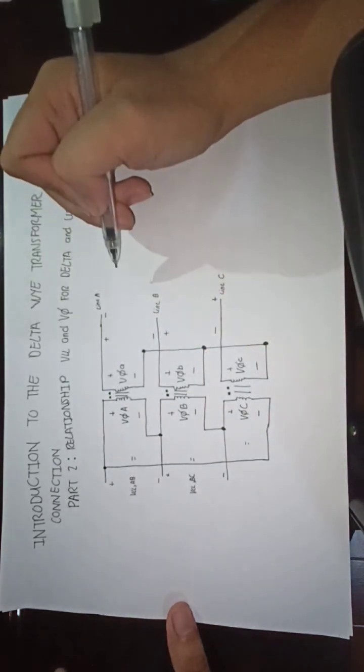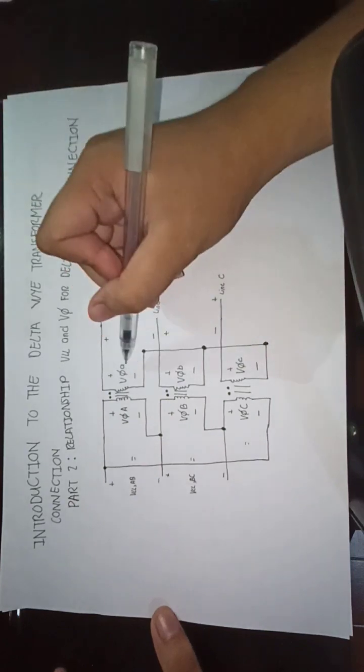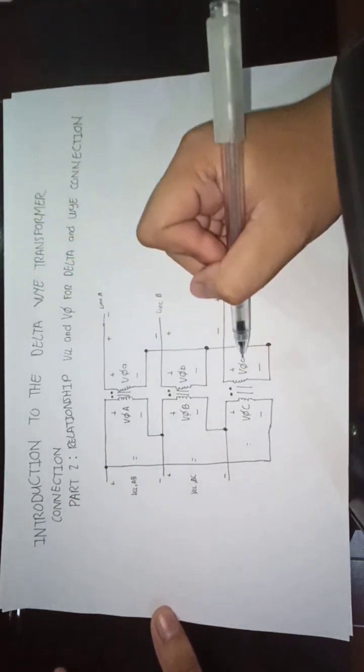On the secondary side, we'll illustrate secondary phase A voltage and phase B and phase C voltage.